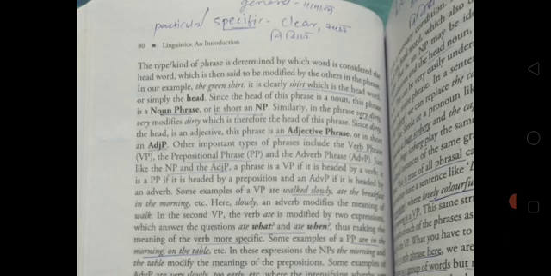Let's see. The type or kind of phrase is determined by which word is considered the head word. Determine means to decide which word is said to modify the others in the phrase. In our example, the green shirt, it is clearly shirt which is the head word, or simply the head. Since the head of this phrase is a noun, this phrase is known as a noun phrase, or in short an NP.